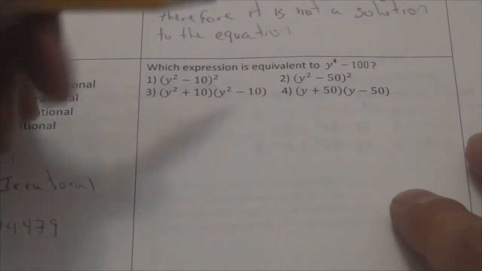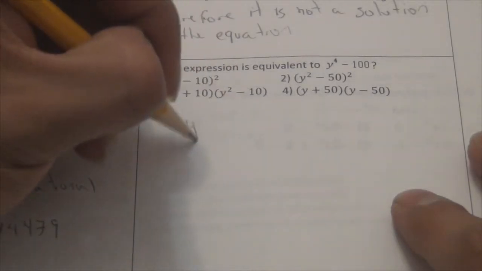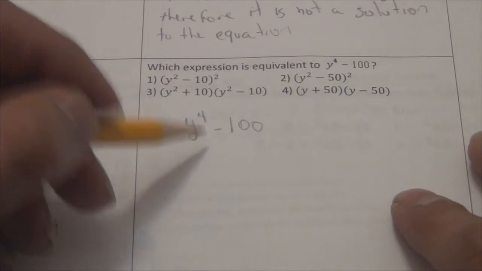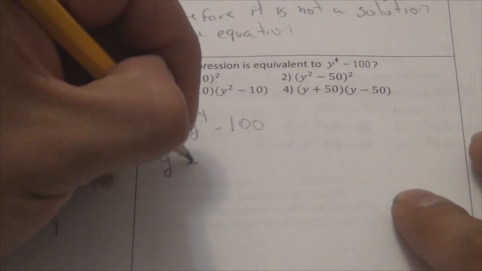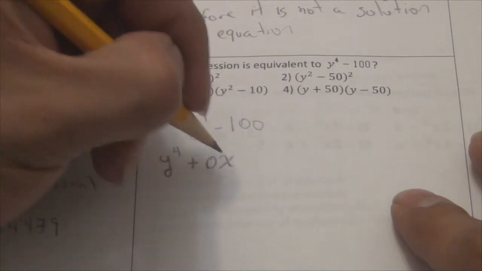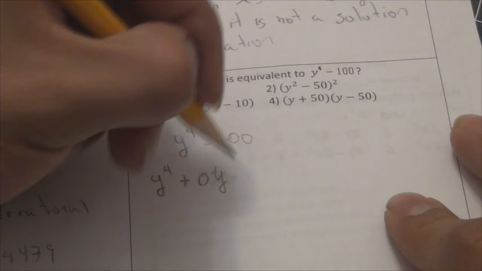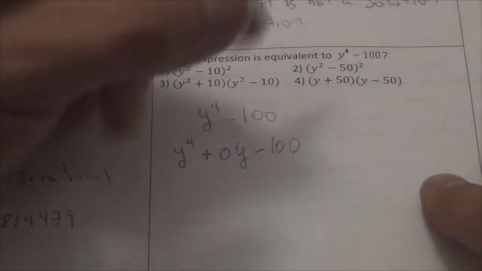Okay, which expression is equivalent to y to the fourth minus 100? Well, you have y to the fourth minus 100. I don't have a middle term, so I'm gonna write the middle term. Y to the fourth, plus 0y, because we're dealing with y, plus 0y minus 100. That's one way of doing it.